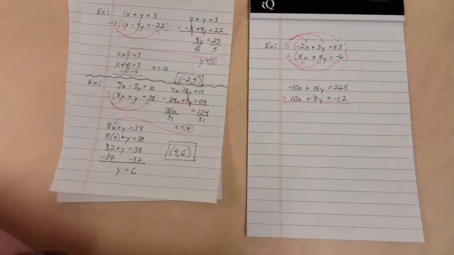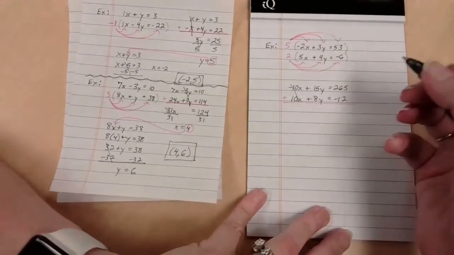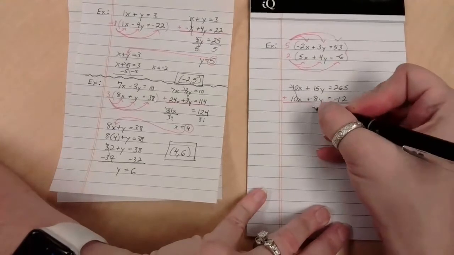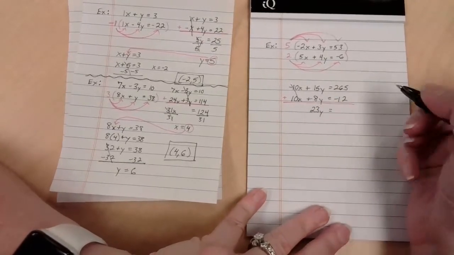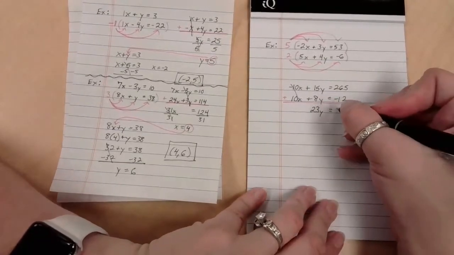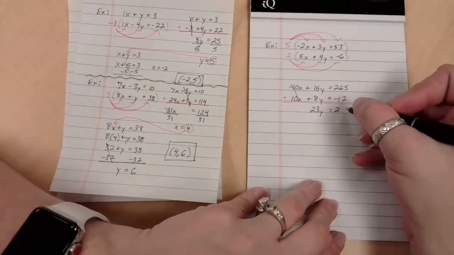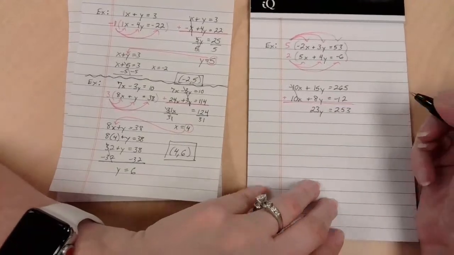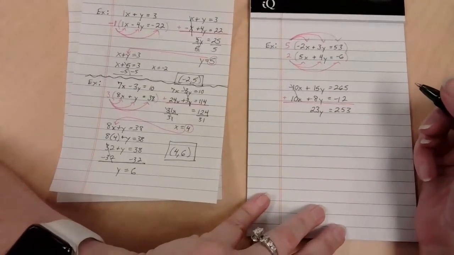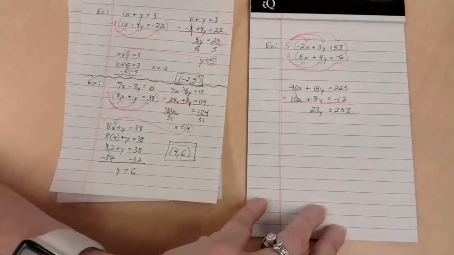There we go. And so dropping out, goodbye, 15 plus 8, that should be 23y, equals 265 minus 12. All right, I think I can pull this off. That's going to be a 2. And 65 minus 12 is 55 minus 2 is 53. Oh, let's hope that's right. That could be promising though, right? 253 divided by 23.